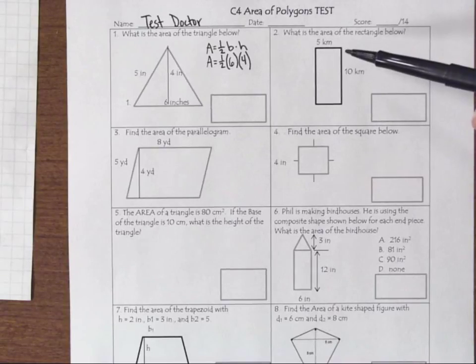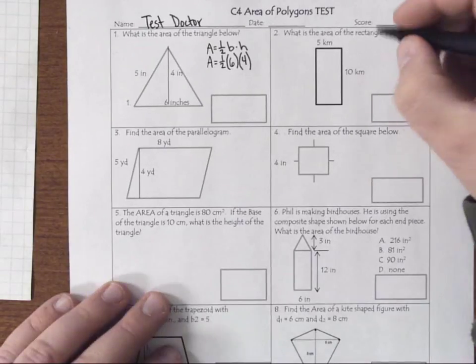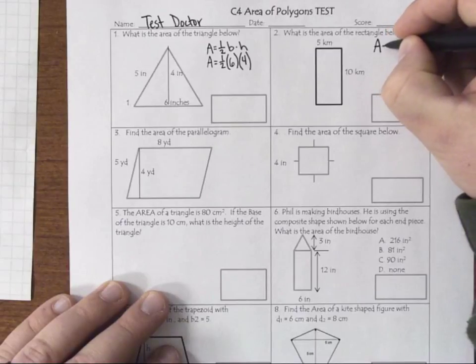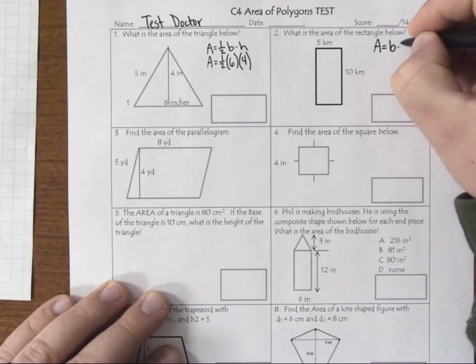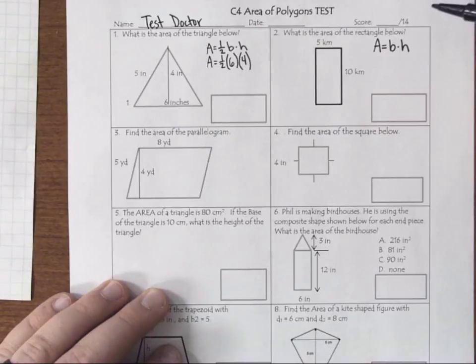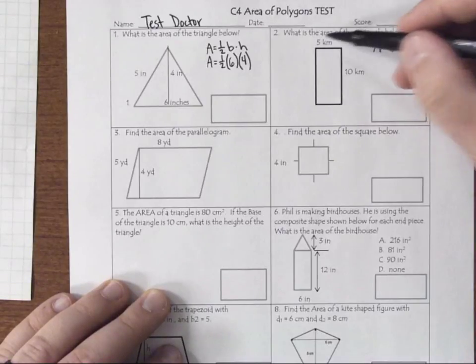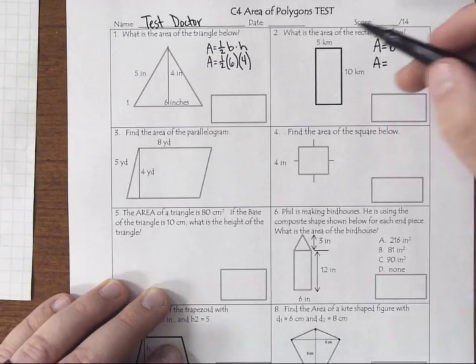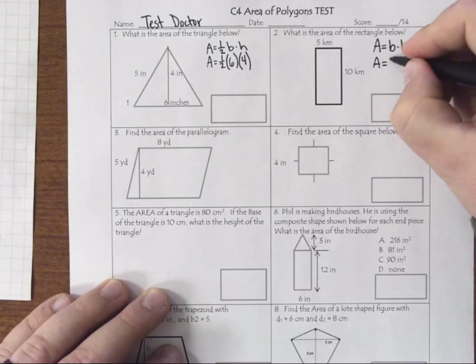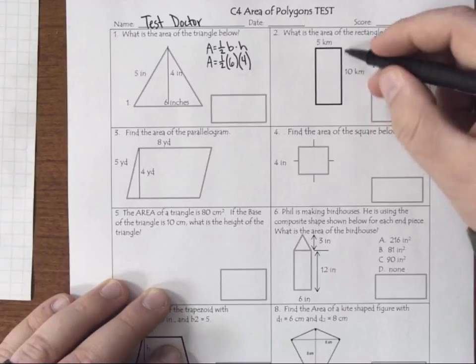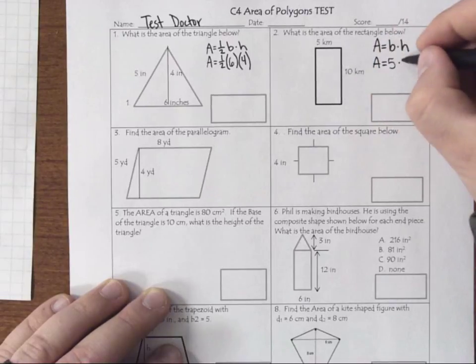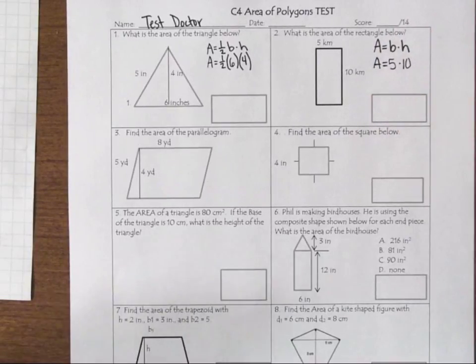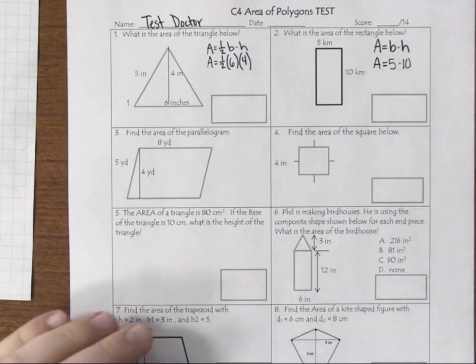Number 2, what is the area of the rectangle below? Our area formula for a rectangle is A equals base times height, B times H. Again, we're trying to find the area, so we don't know what the area is, equals, what is my base? My base is 5, and my height, or how tall the shape is, is 10. Again, I'm going to let you simplify and solve. Your answer goes in the box. Don't forget to put your label on your answer for area.